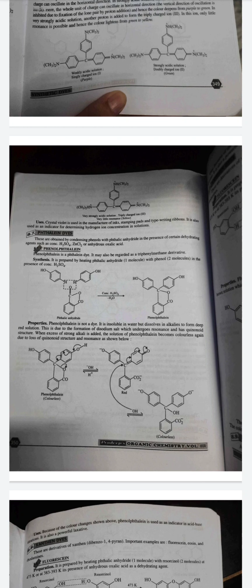Article number 8.7 Phenolphthalein dyes. These are obtained by condensing phenols with phthalic anhydride in the presence of certain dehydrating agents such as concentrated H2SO4, ZnCl2 or anhydrous oxalic acid. 8.7.1 Phenolphthalein. Phenolphthalein is a phthalate dye.